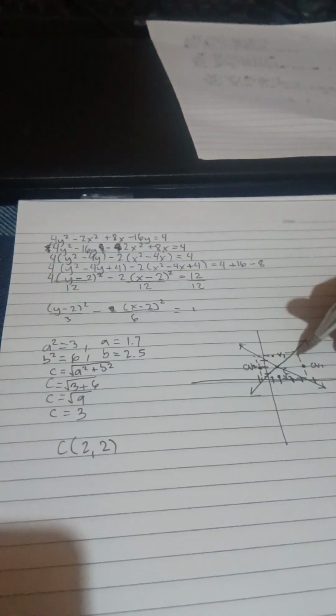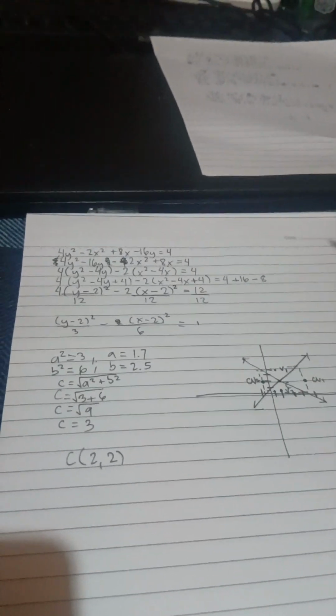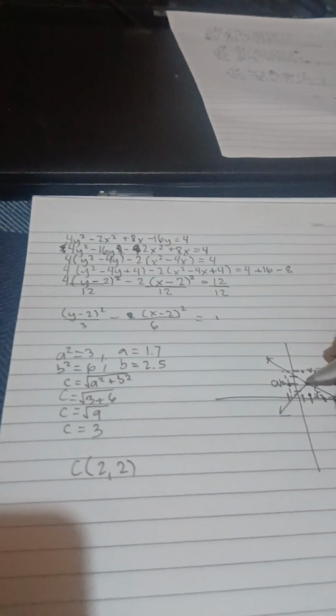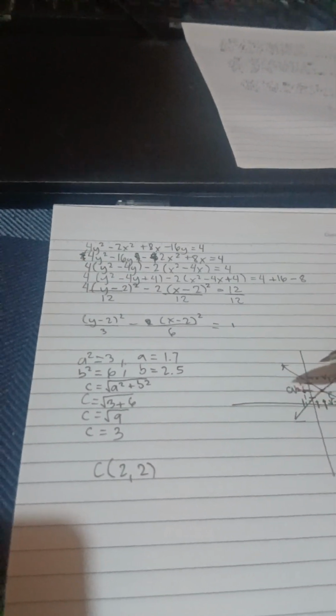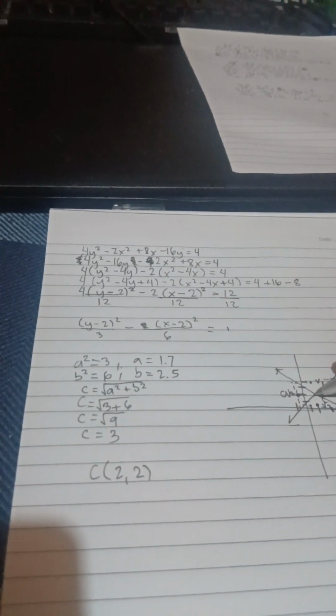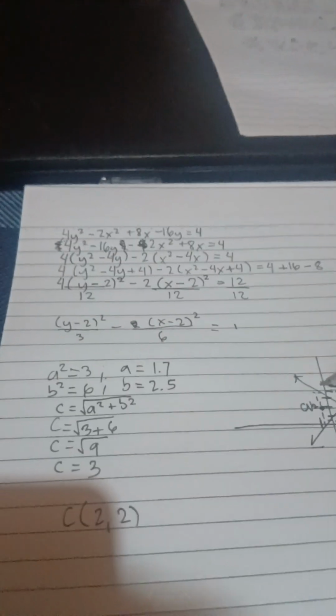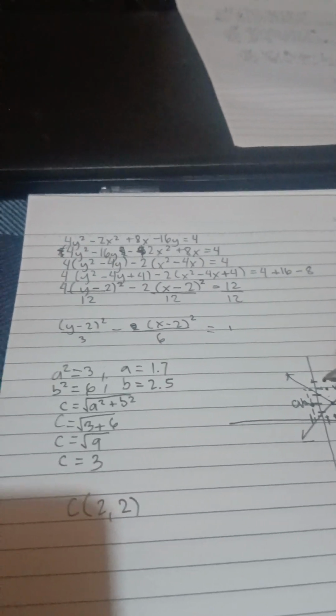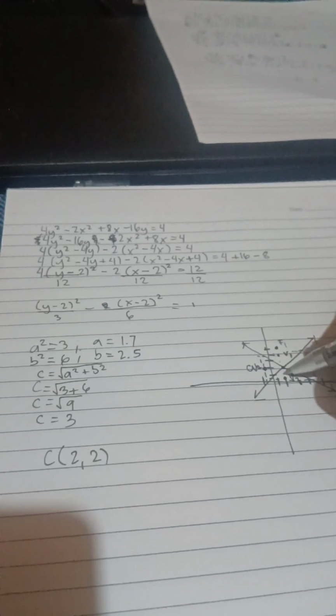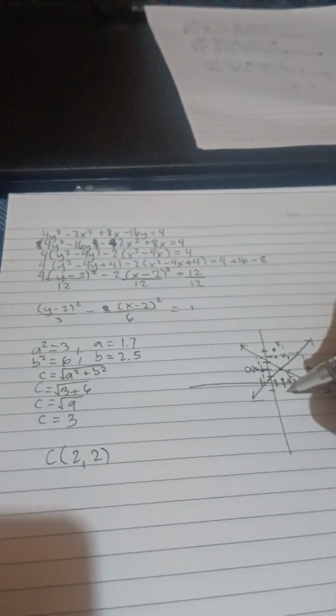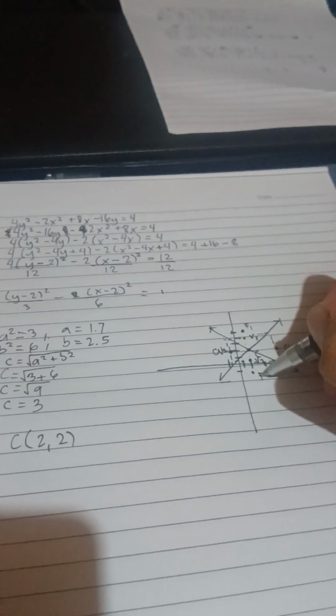So from here, 1, 2, 3. So this would be focus 1. From the center, 1, 2, 3. So this would be focus 2. Now let's make the hyperbola. And then the graphing is done.